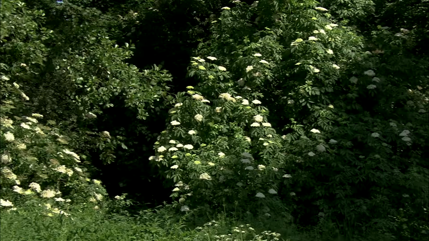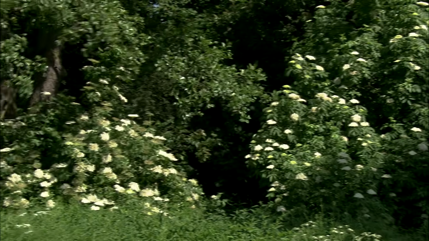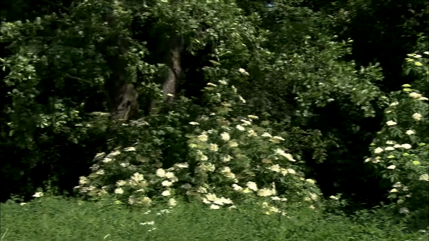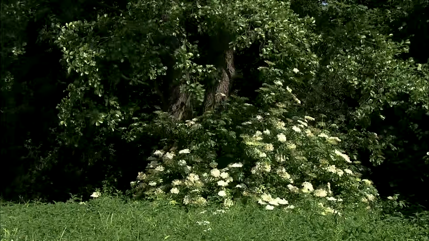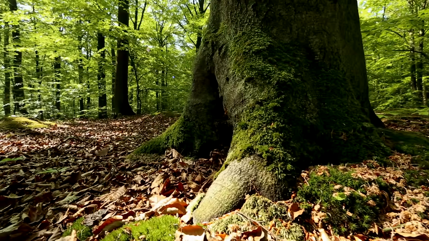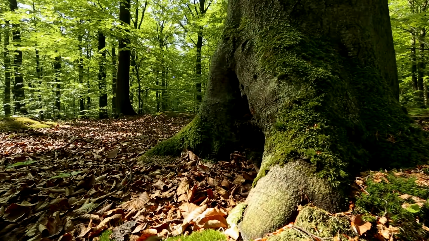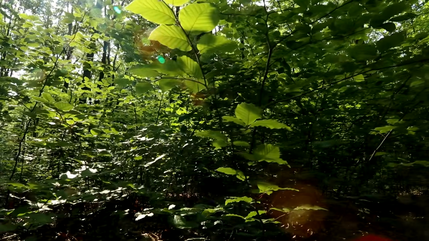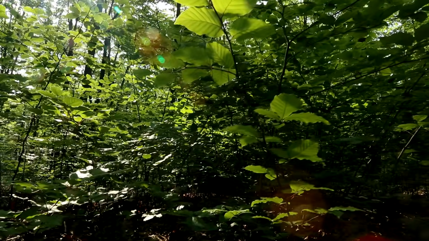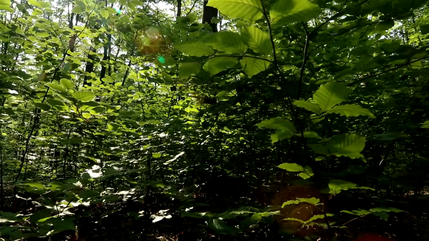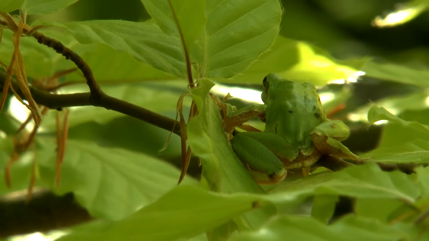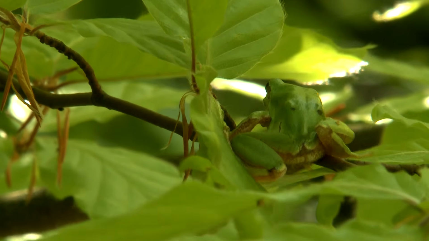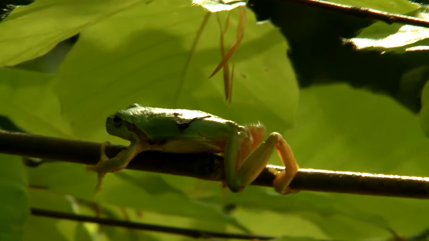In the understory grow also larger bushes, such as the spindle, lilacs, hazel, as well as the bird cherry, dog rose, and hawthorn. Among the bushes and young trees seeks its shelter the European tree frog, which, in search of insects, can climb to a height of 1 meter.